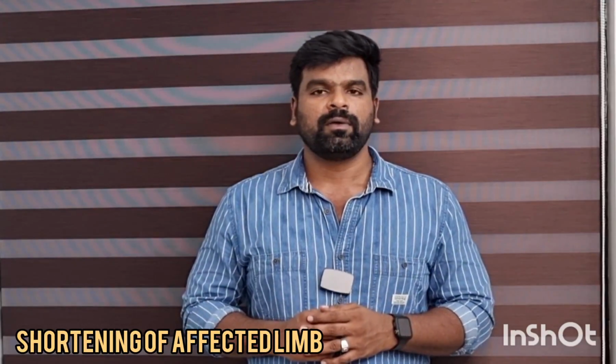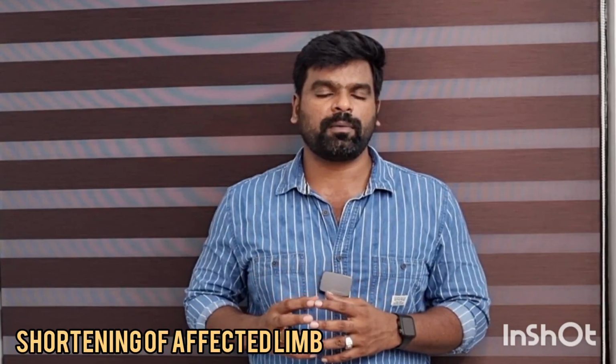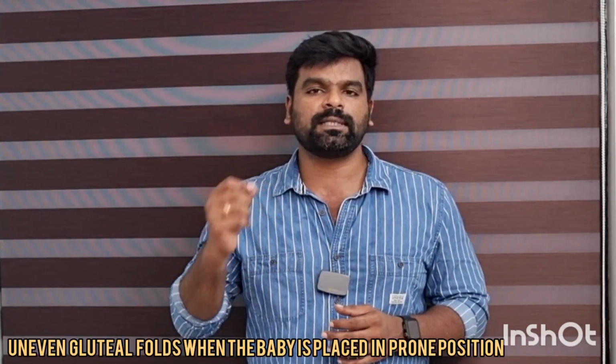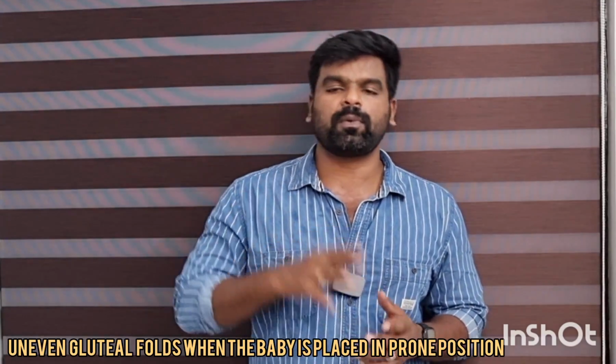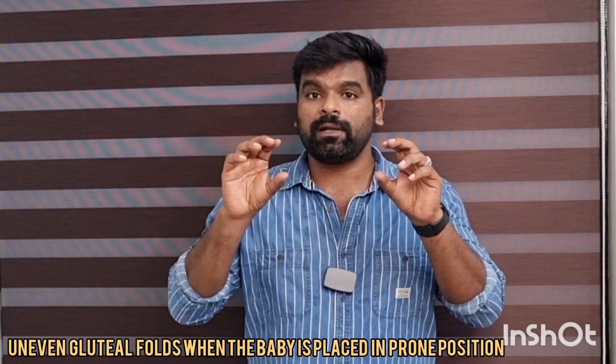So let me discuss the classical features of developmental dysplasia of hip. We can see shortening of the affected limb. Whichever hip has this problem, that hip will be shortened, that limb will be shortened. The second sign is uneven gluteal fold, seen when you place the baby in prone position. That means there will be some folds in the buttocks.